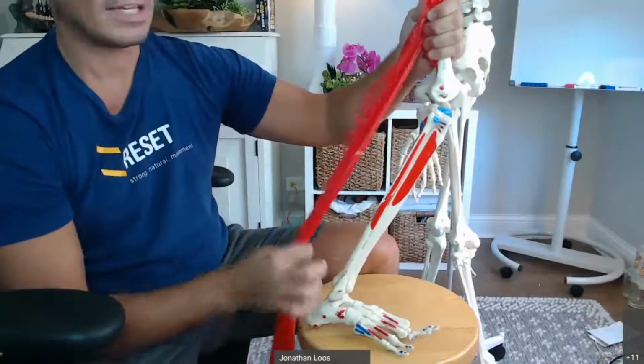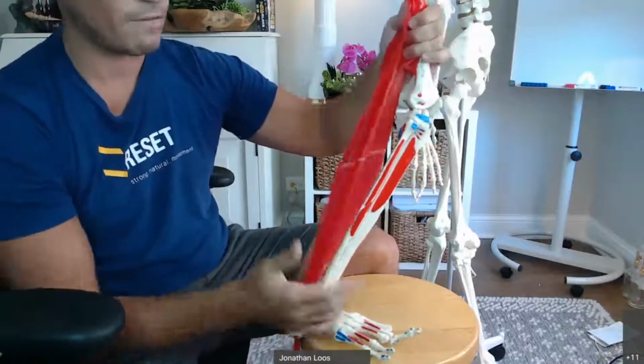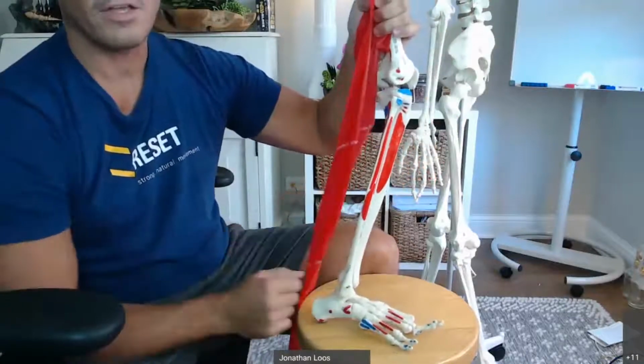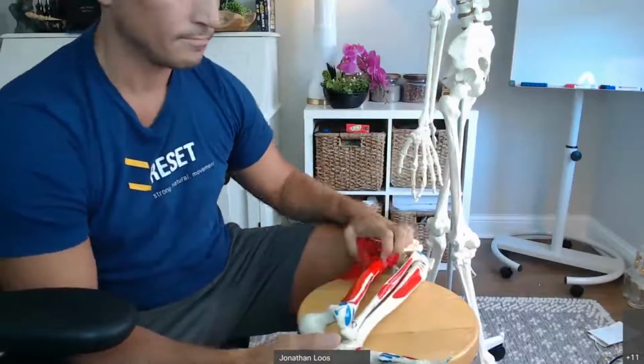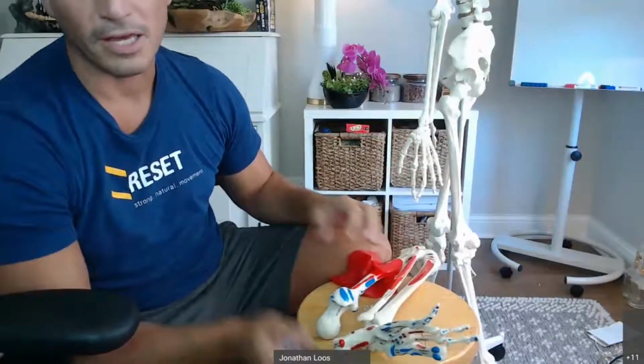And in this case, it's not just one muscle, it's the gastroc that's preventing you from actually stretching those other muscles that happen across the ankle only. Any questions?